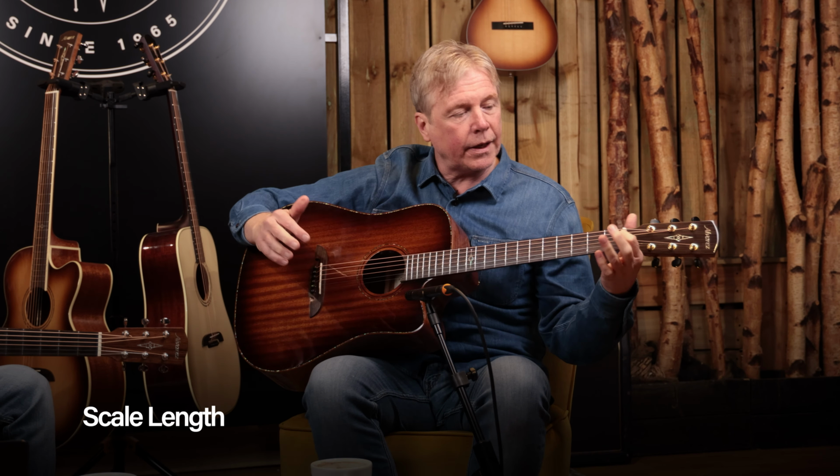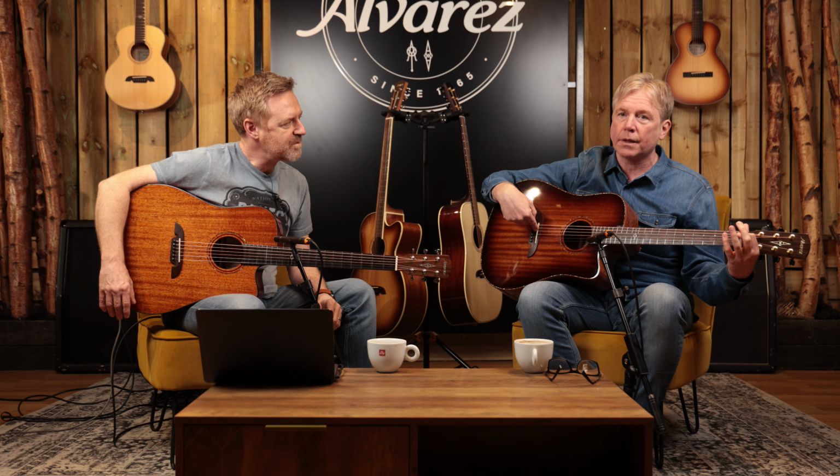Okay. Next, scale. We talk about scale length, don't we? Somebody asked us about that. It's dead easy. The scale length is the distance between the saddle and the nut. Whatever that measurement is, that's the scale length of the guitar. The longer the scale, the higher the tension. That one's set. That's easy.